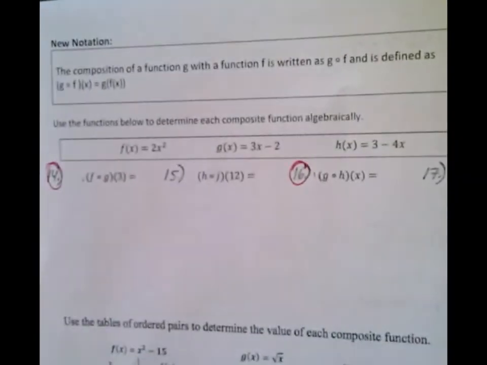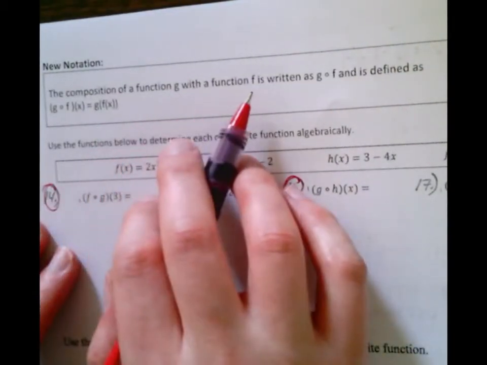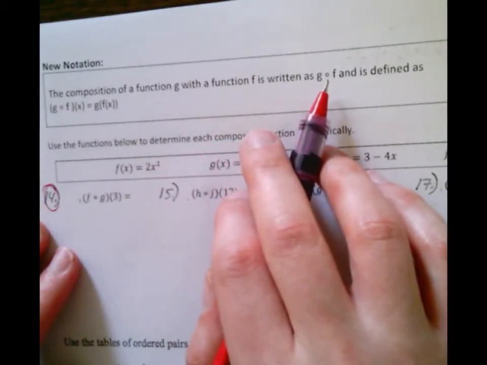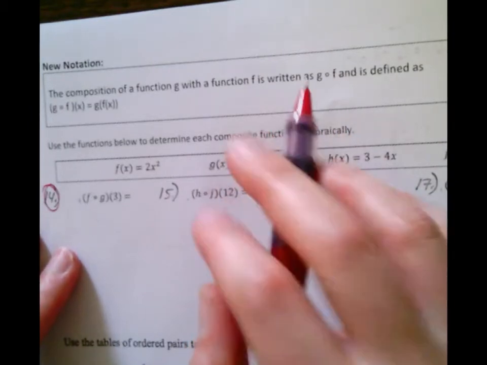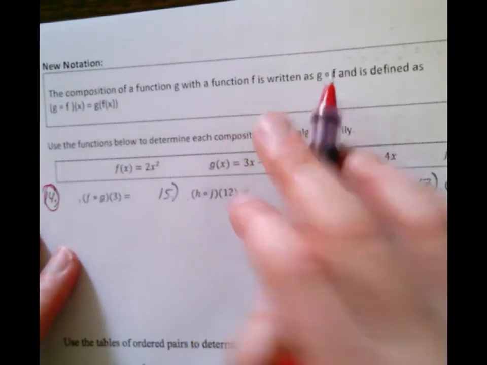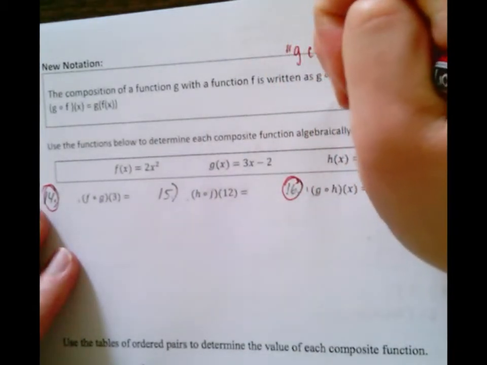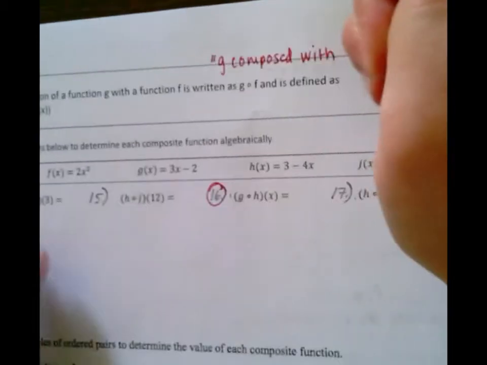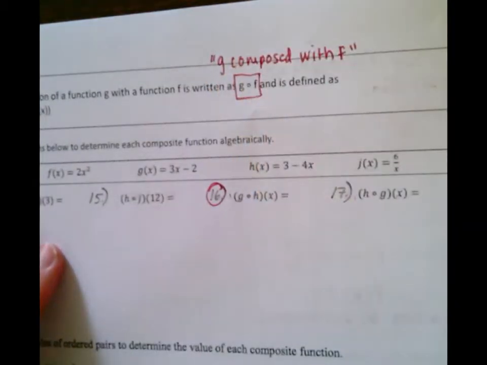So on the very back, there's an introduction of a new notation. It says the composition of a function g with a function f is written as g, and then we have this new operation, which is an open circle. The way we would say this out loud is g composed with f. So I would write g, I would say g composed with f.